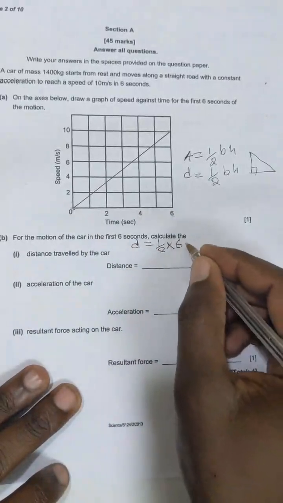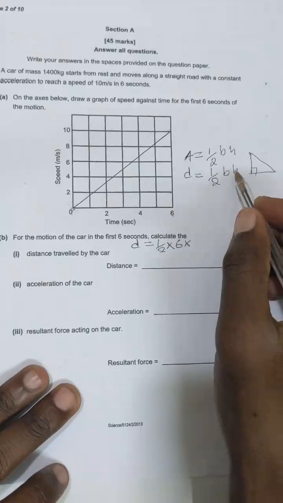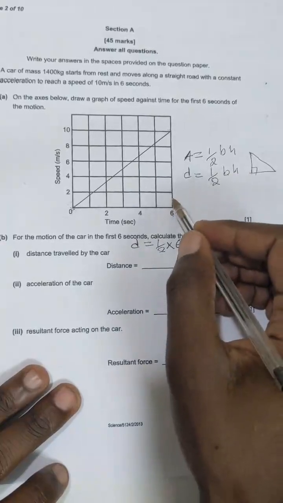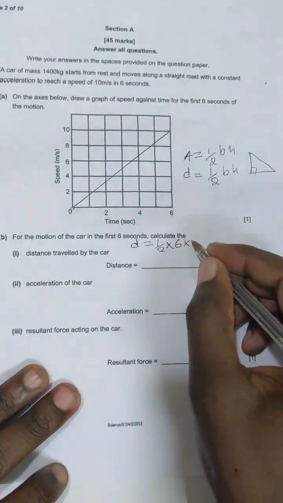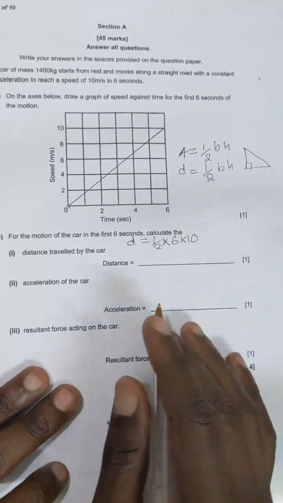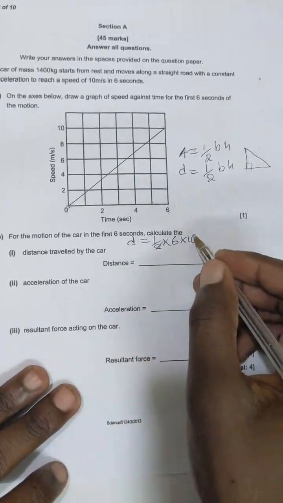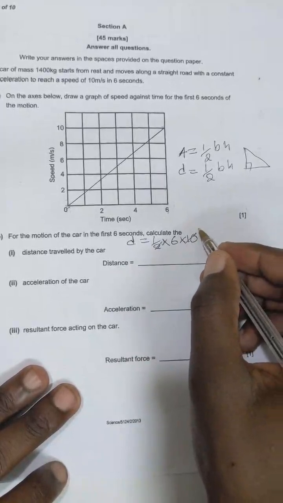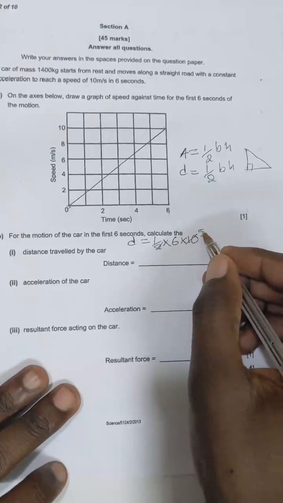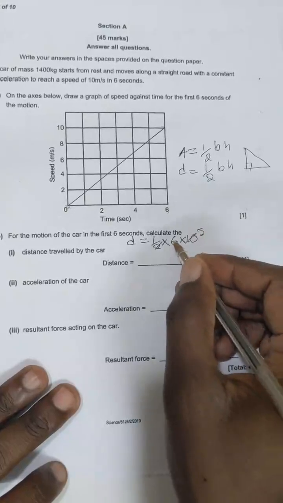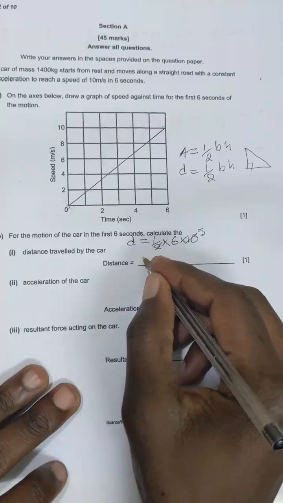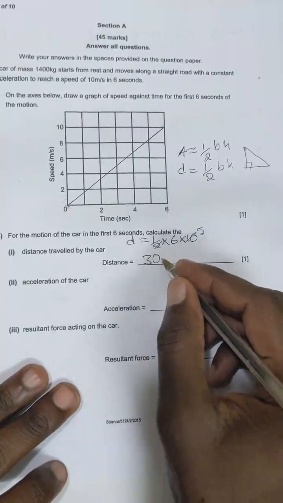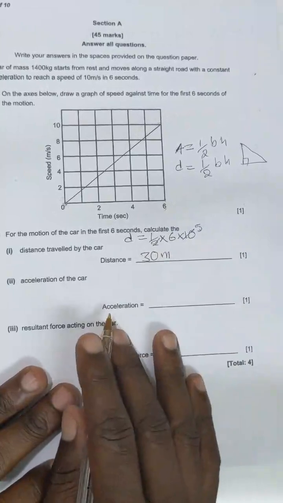So that is 6 multiplied by our height. When we look at this graph, our height is 10. So we put times 10. Then we divide 2 into 10, that's 5. Then 5 times 6 is 30. So the distance is equal to 30 meters.